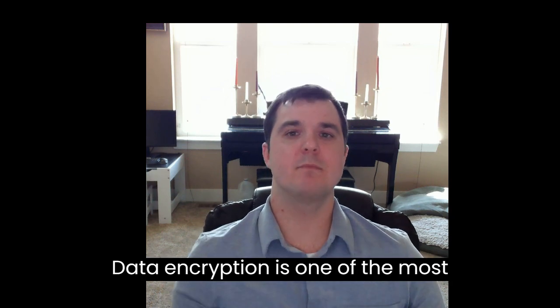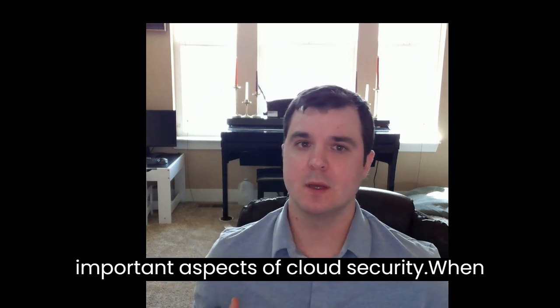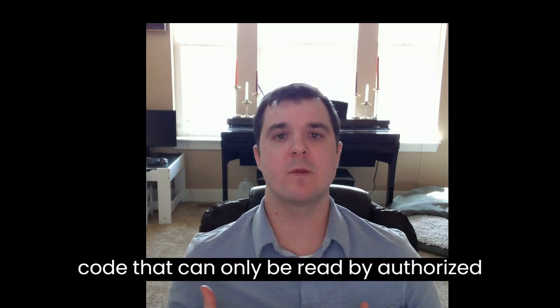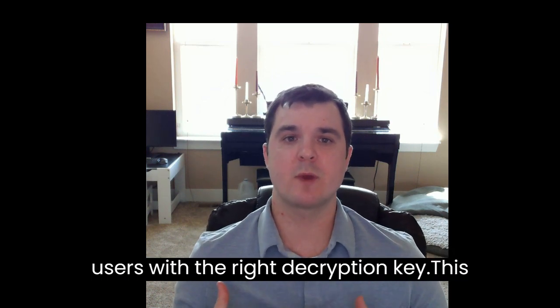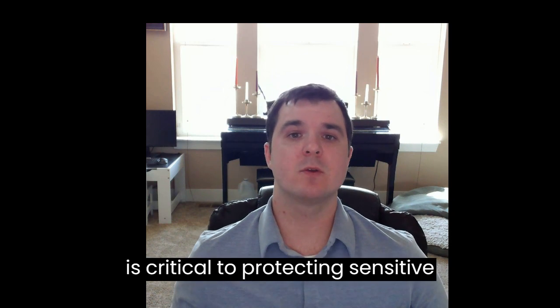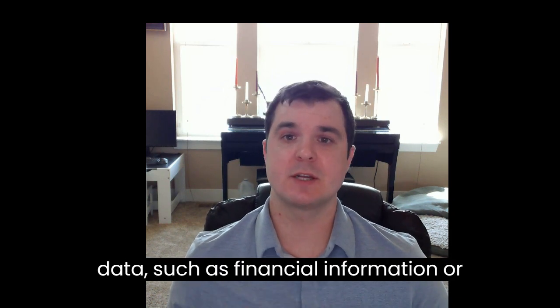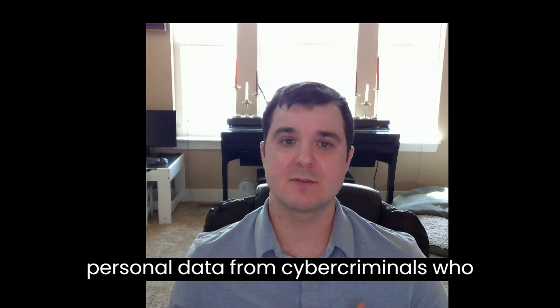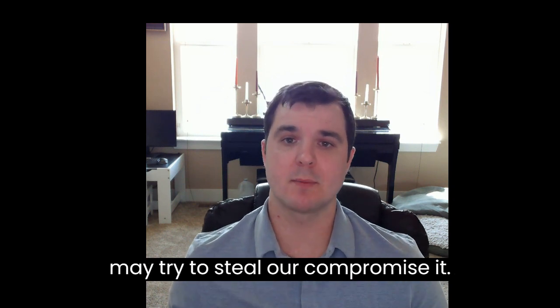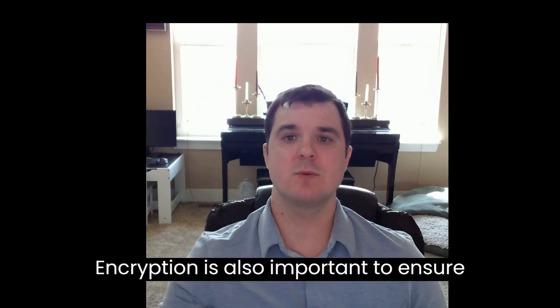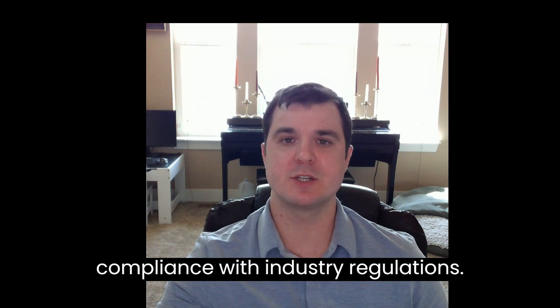So, let's get started. Data encryption is one of the most important aspects of cloud security. When you encrypt data, you convert it into a code that can only be read by authorized users with the right decryption key. This is critical to protecting sensitive data, such as financial information or personal data, from cybercriminals who may try to steal or compromise it. Encryption is also important to ensure compliance with industry regulations.